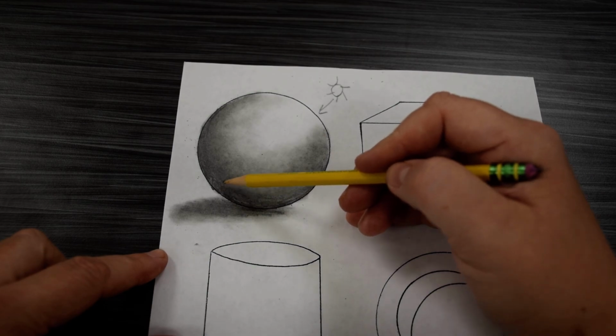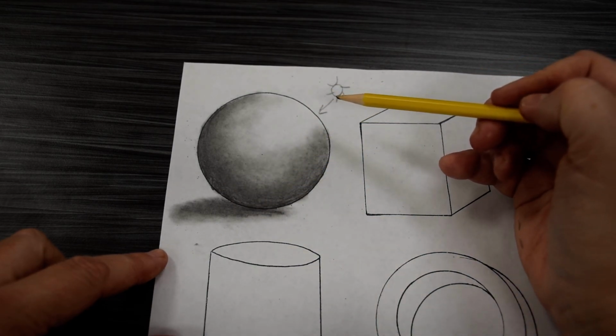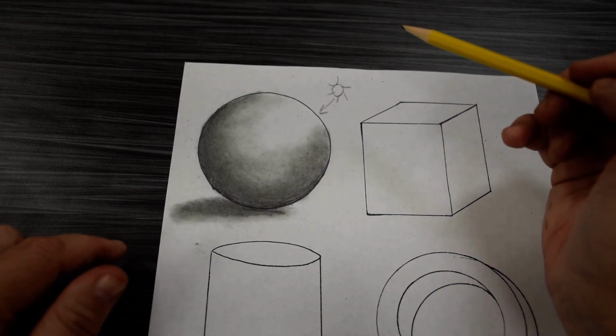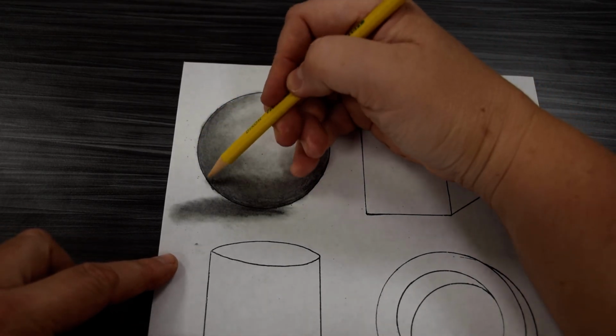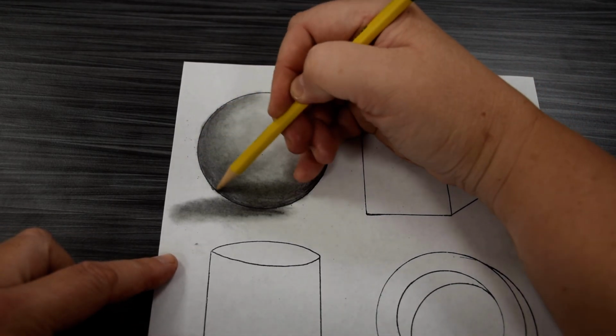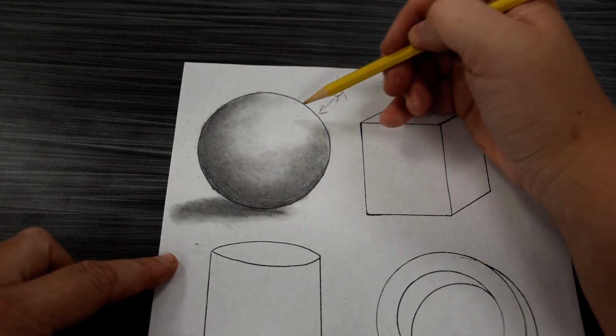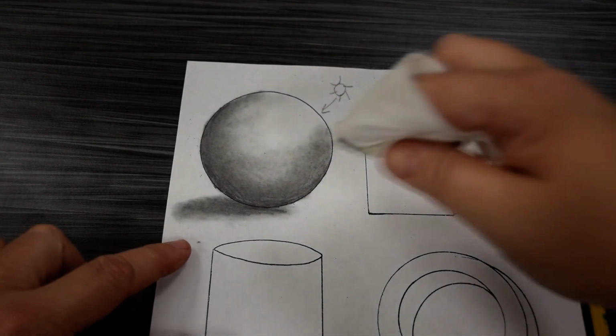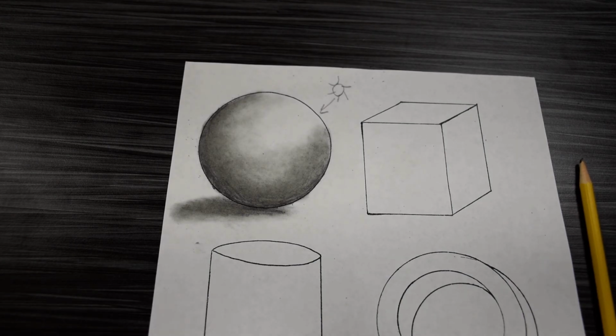If I don't have black, gray, and white in between, it's going to look a little flat or what we call muddy. Okay, so we need to make sure that you press really hard down here and then you fade it and you leave that white. The white is just as important as the black area.